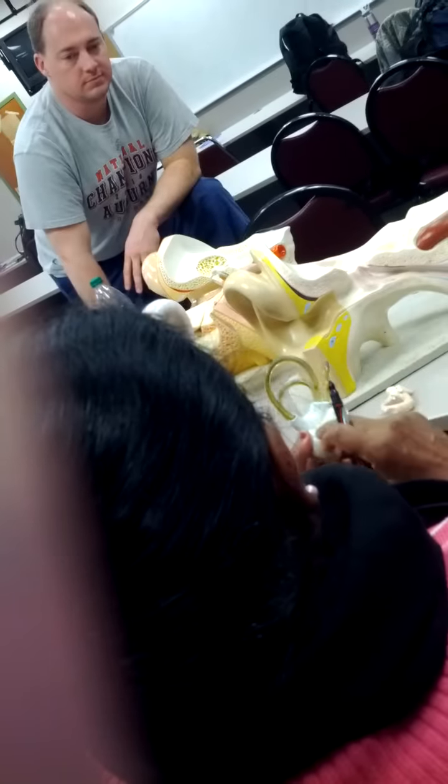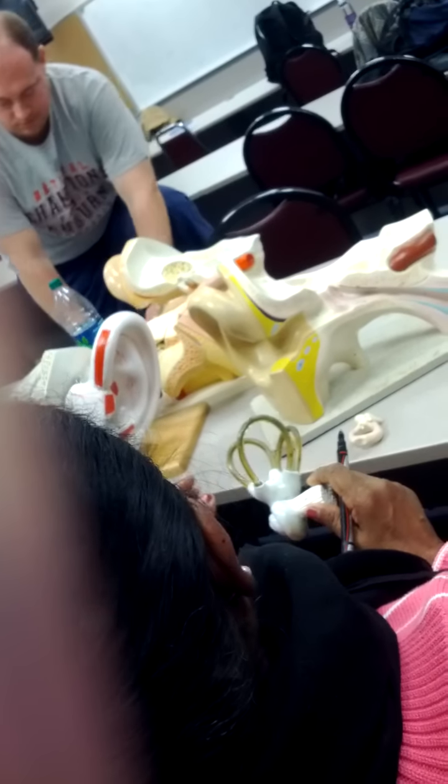Just check. Fenestra vestibuli is oval. Fenestra cochlea is round window. And this is the nerve coming off from these two parts, known as the vestibulocochlear nerve, the eighth cranial nerve. Perilymph fills the bony cochlear labyrinth, and endolymph fills the membranous labyrinth. Inside the vestibule part, you have two membranous sacs, utricle and saccule.